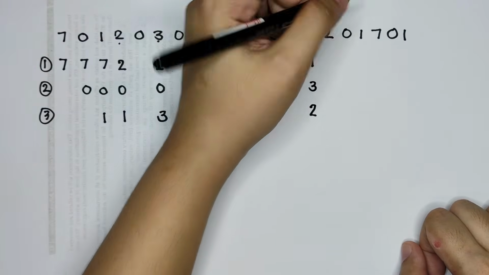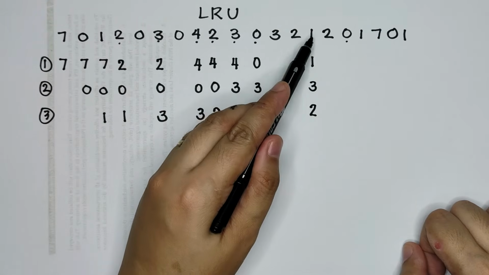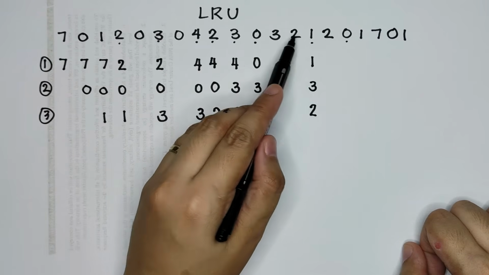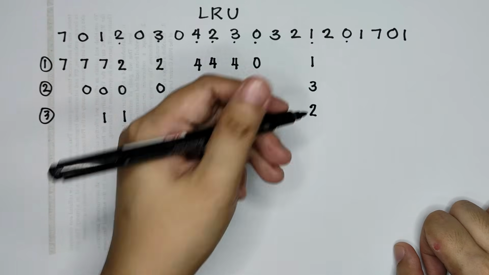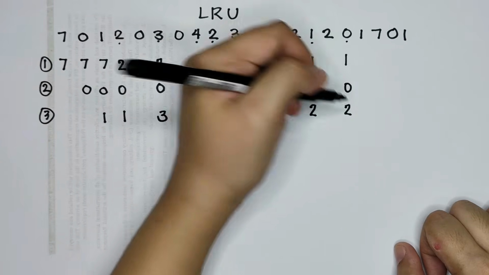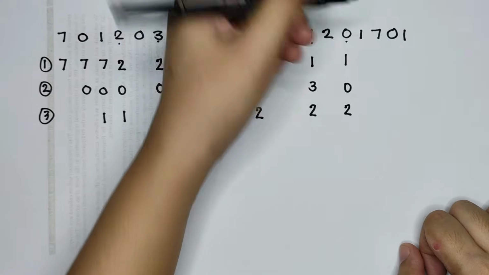Next we have 0, so 0 is not yet in the page frame again. So the value is 132. Since 3 is the least recently used, again, replace 3 with 0 and copy 1 and 2. And then next, we already have 1 in here.